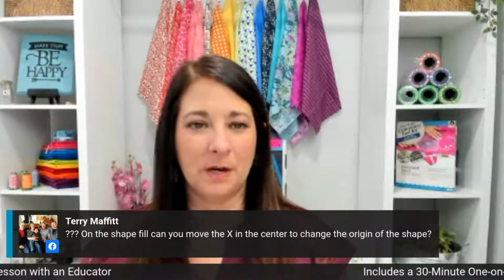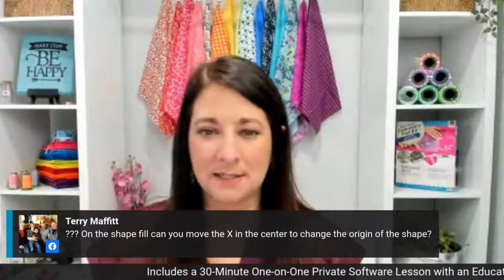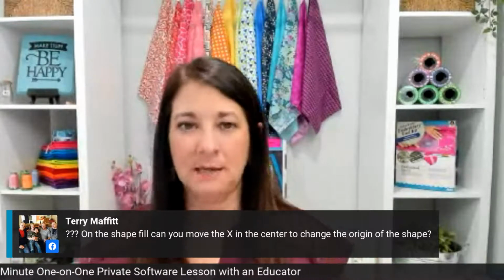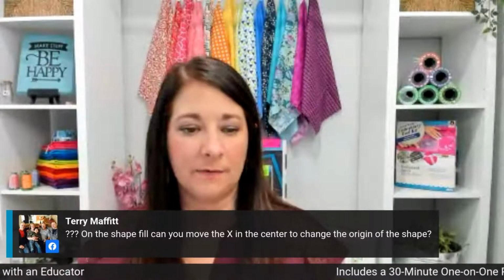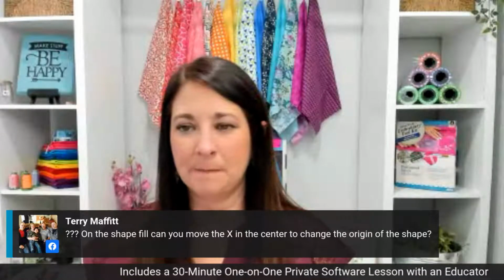Okay. So, if you do have a question, I see some of you guys did. Put those question marks before, and it just helps me pick it out of the group there. So, Terry says, on the shape fill, can you move the X in the center to change the origin of the shape? Yes, you absolutely can. So you can change the center point, and with some of the fills, you can also change the angle. And when I go back over, I'll show you that here in just a second. That's a really good question. So angles and start point, we'll talk about that.